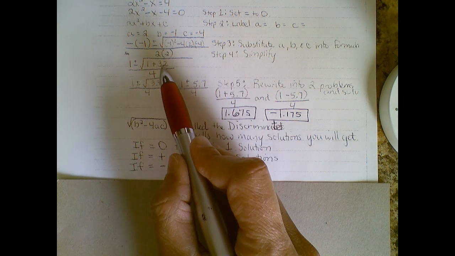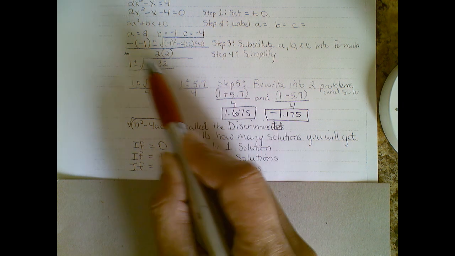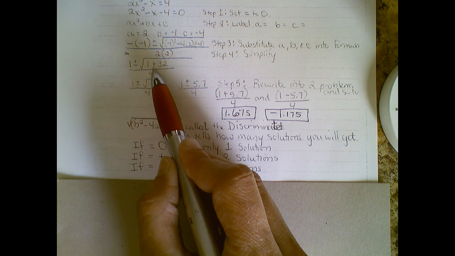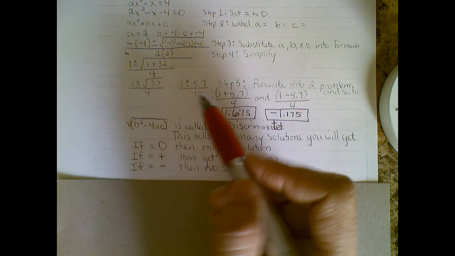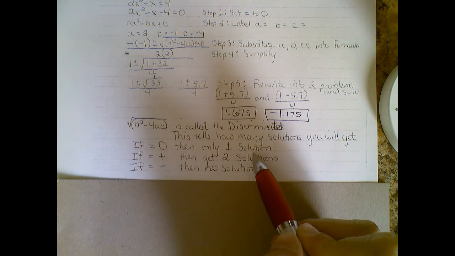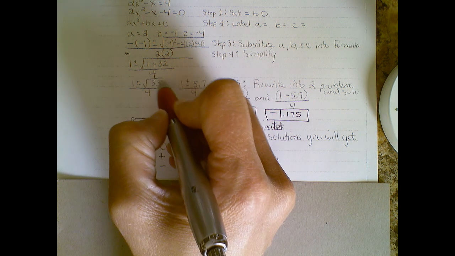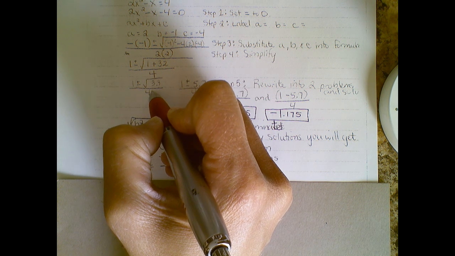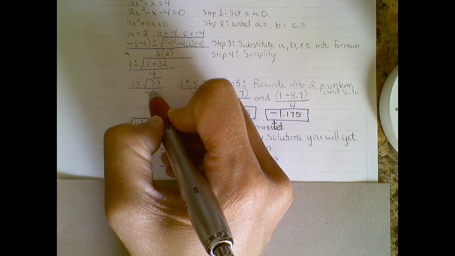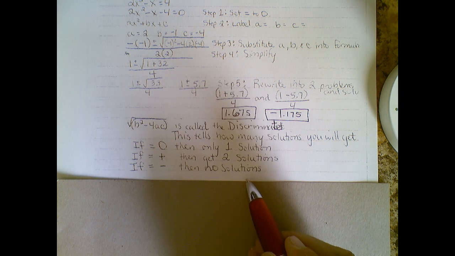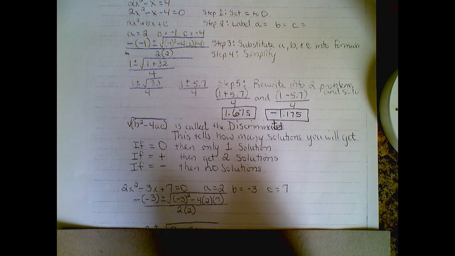If this is 0, think what is the square root of 0, which is 0. So 1 plus 0 or 1 minus 0, that's just going to give us one solution. So if that discriminant is 0, you know you're going to only get one answer. Now if this discriminant was negative, the square root of a negative number is no real solution. So you're going to have no solutions. Okay, so that discriminant is important. As you're going through and simplifying, you'll know then how many solutions there are.